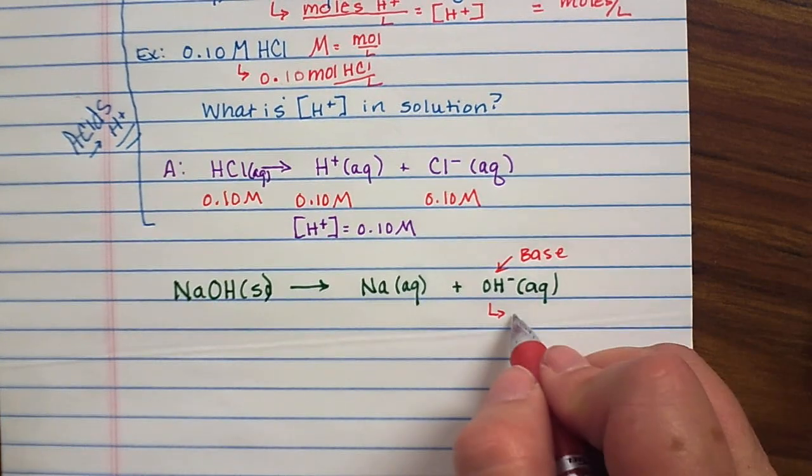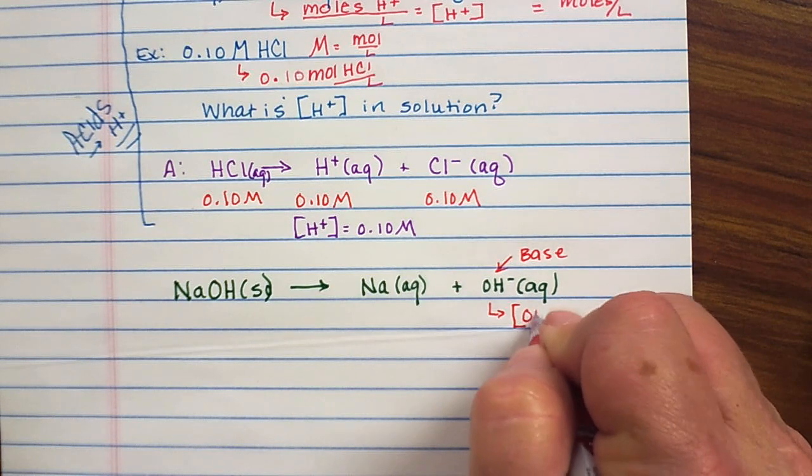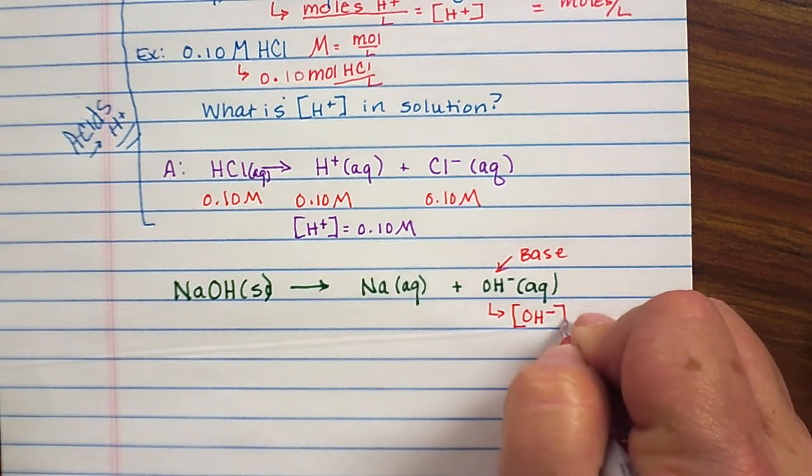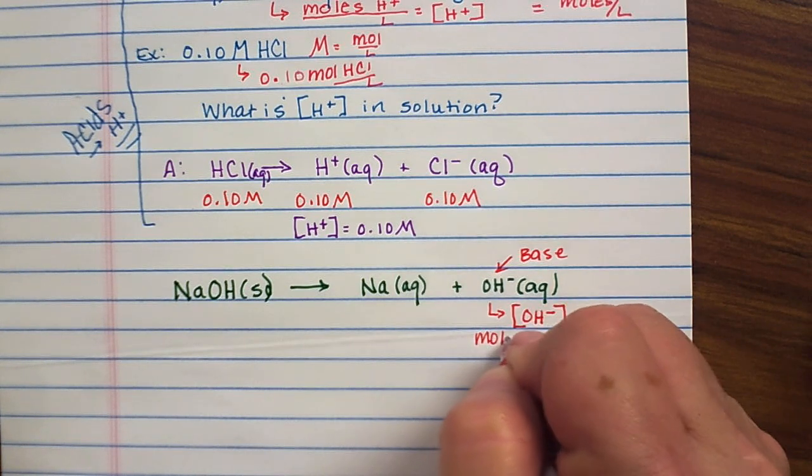And so this is going to be in moles. Again, we're going to get a concentration of hydroxide, which gives us moles of hydroxide.